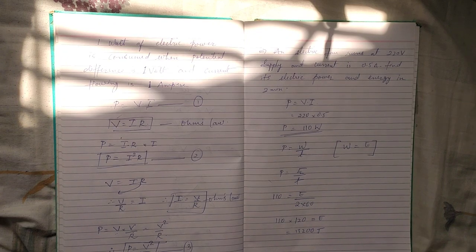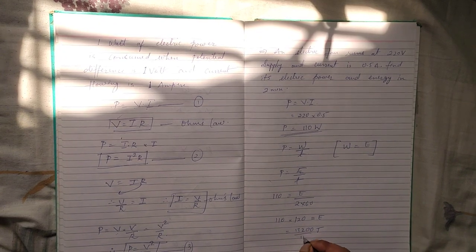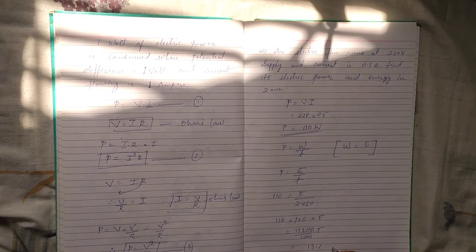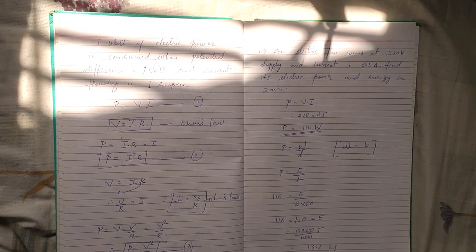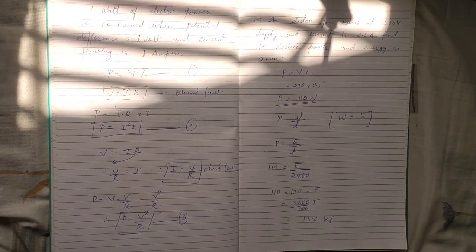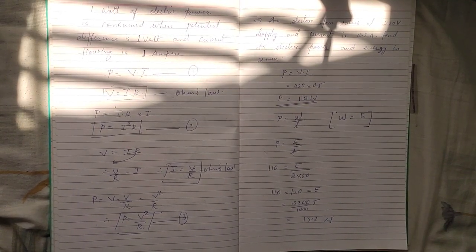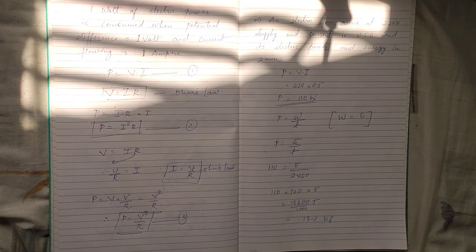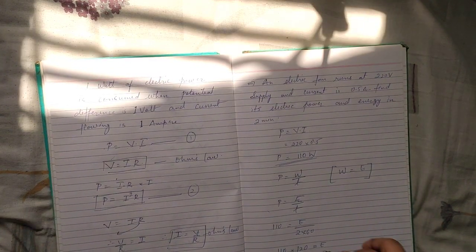Or you can write it by dividing it by 1000, from last year, if you remember, that is 13.2 kilojoules. So this much amount of energy, 13.2 kilojoules, has been consumed by the fan in 2 minutes. Okay, so we'll revise the whole question once again.